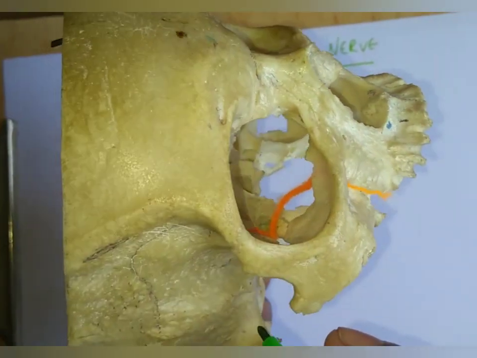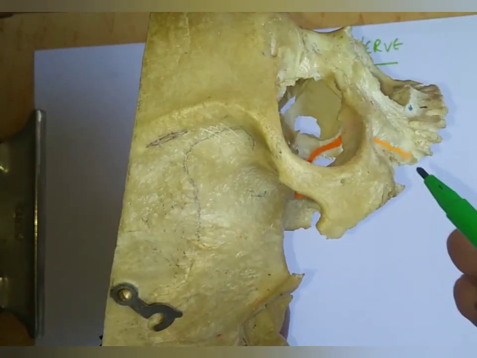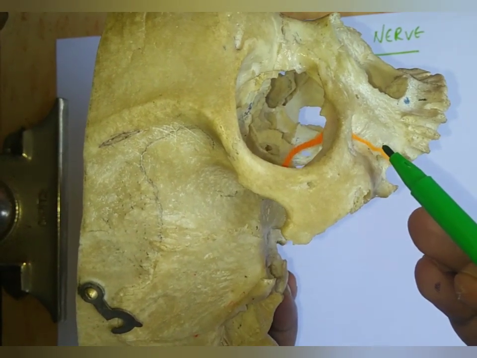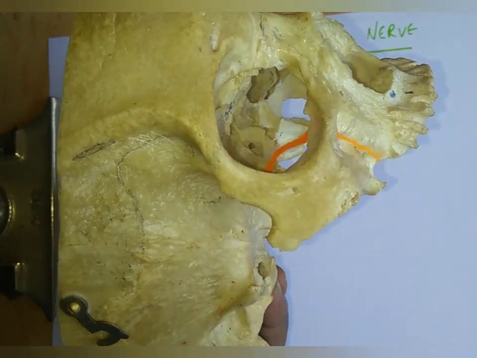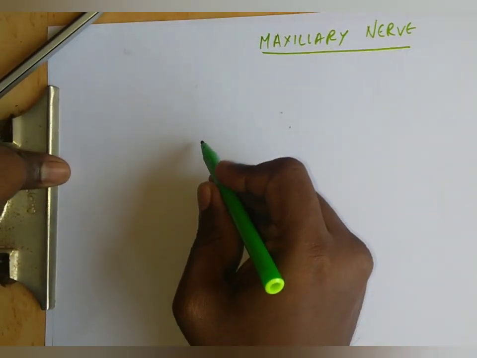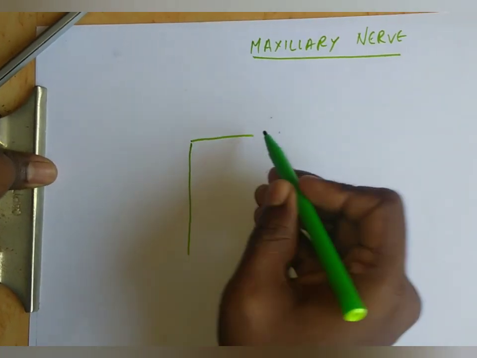So this is a general scheme of the course of this nerve. Now we'll study in detail the course, relations and branches. First we'll draw a schematic diagram of the pterygopalatine fossa.